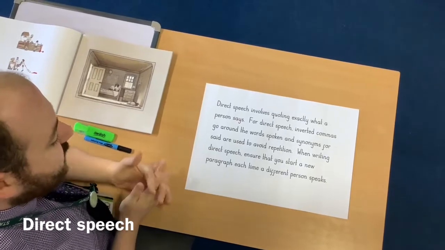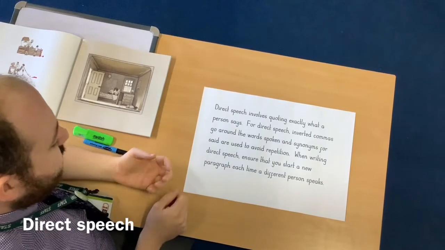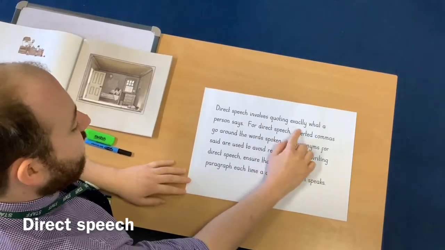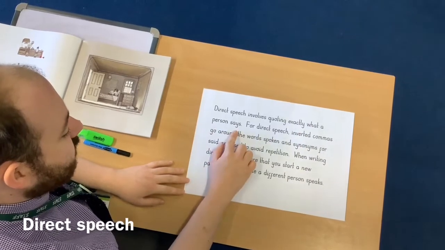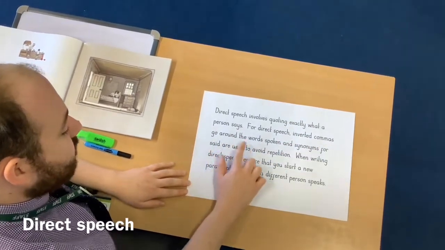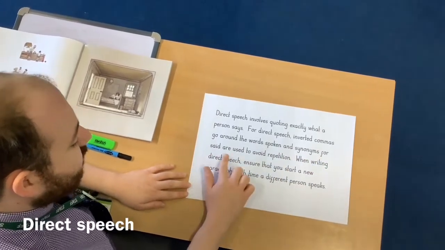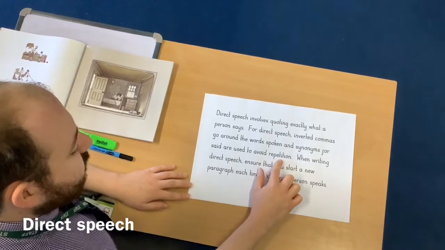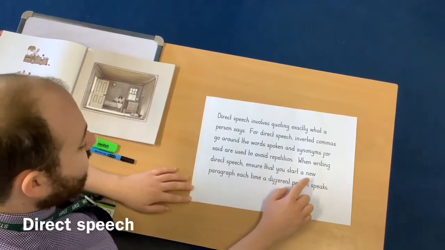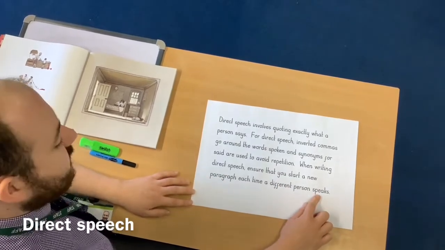So, our focus for this week is direct speech. Let's take a look at a little bit of a definition. Direct speech involves quoting exactly what a person says. For direct speech, inverted commas go around the words spoken and synonyms for said are used to avoid repetition. When writing direct speech, ensure that you start a new paragraph each time a different person speaks.